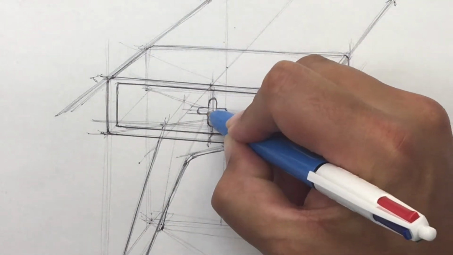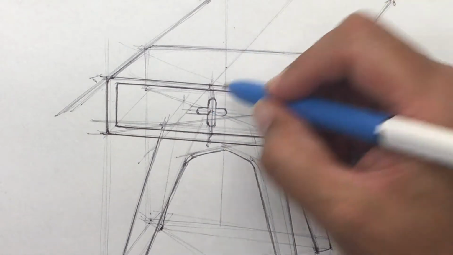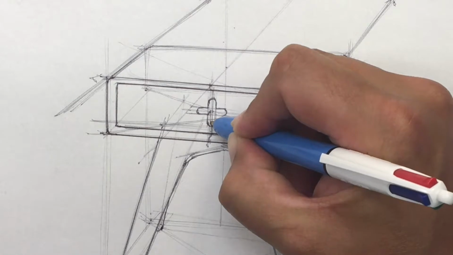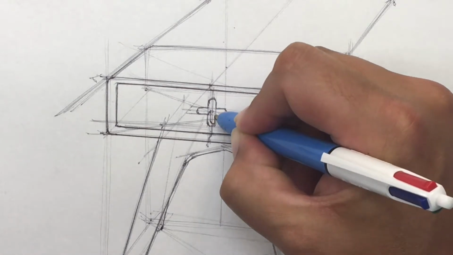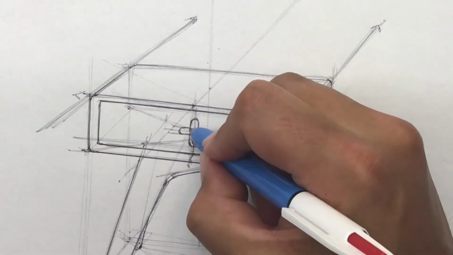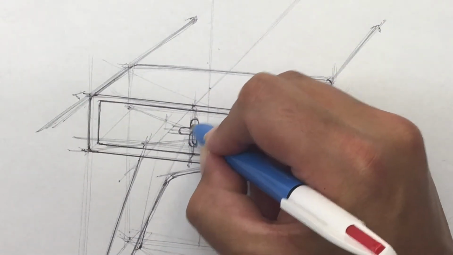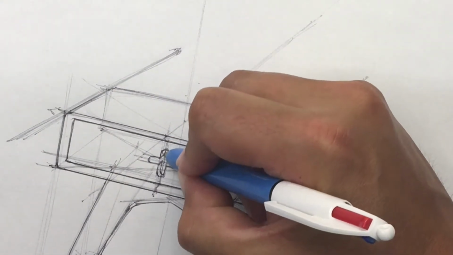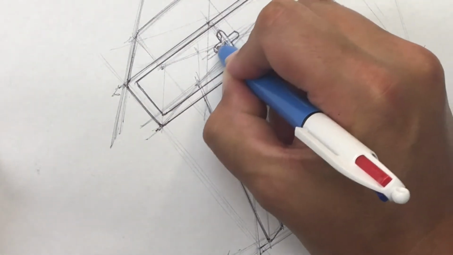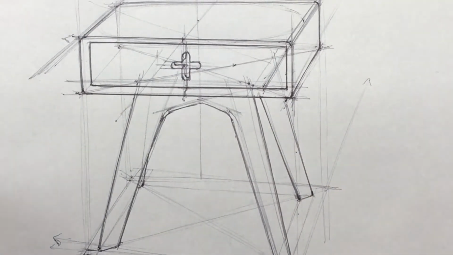So from this corner, going back towards the right vanishing point, I'm going to draw in that depth. From this corner, I'm going to draw in that depth. And then I'll see a little bit of a wall to the inside there.